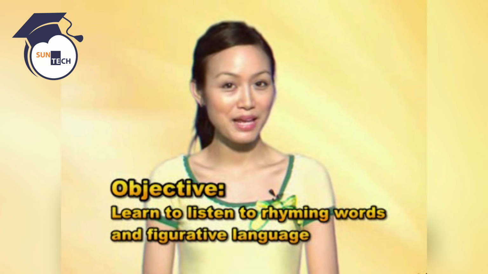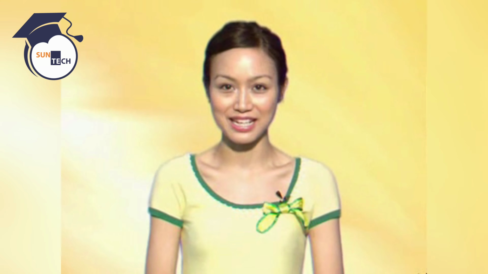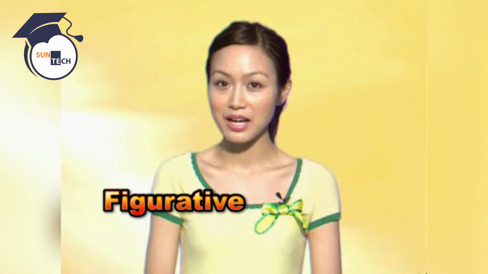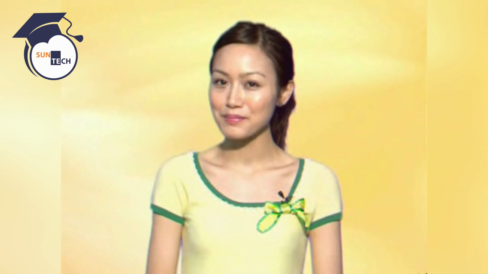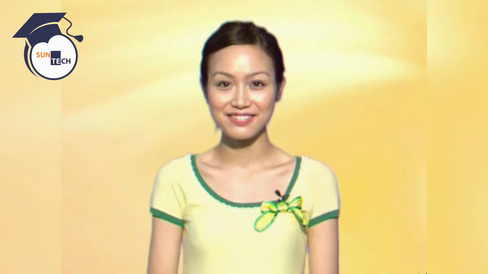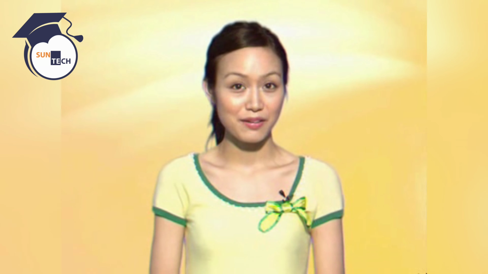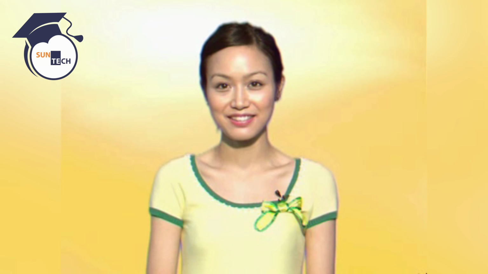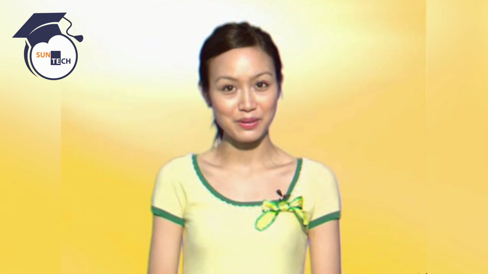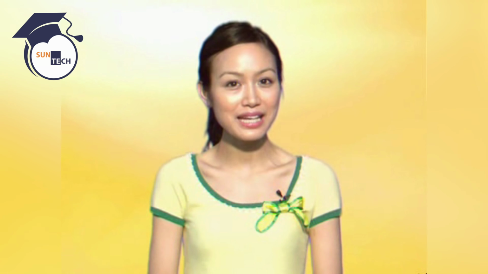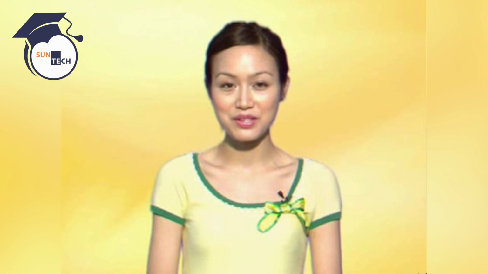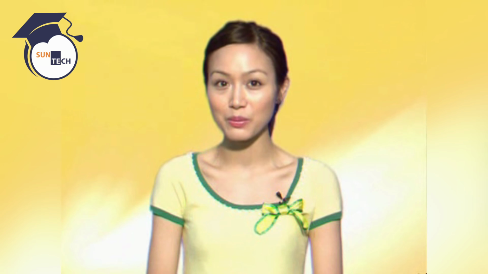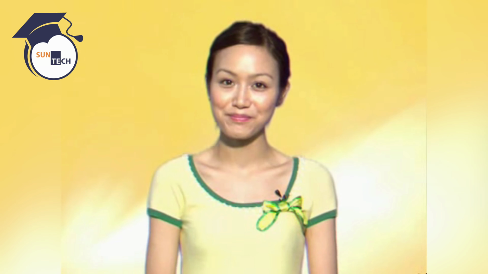First, let me explain to you what figurative language is. The adjective figurative comes from the word figure, which could mean shapes and symbols. You could probably guess that figurative language is language that contains images. When using figurative language, the writer or speaker describes something through the use of comparisons or words that will create a particular mental image to make things clearer.